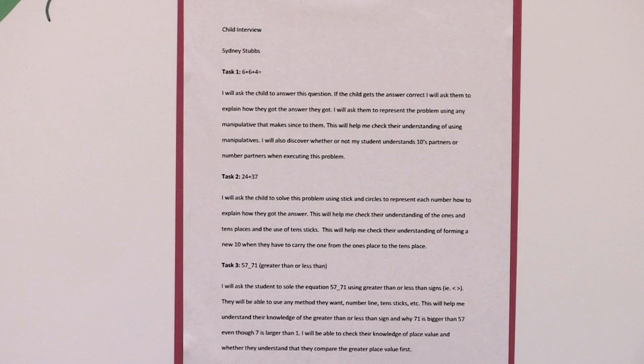It's from Math Block. It's a child interview. I wrote out 3 math tasks and planned out questions that I was going to ask my student that would help me get a better picture of my student's understanding.